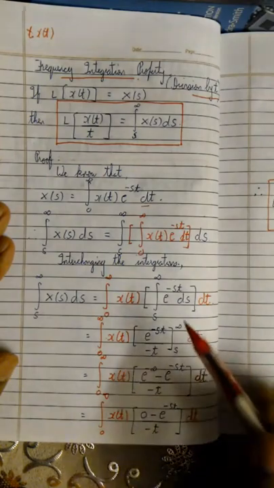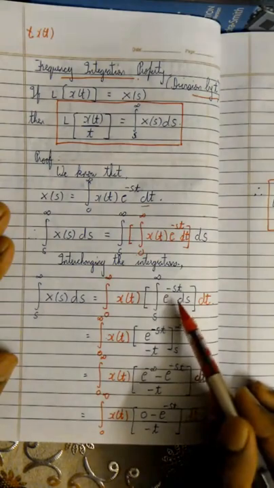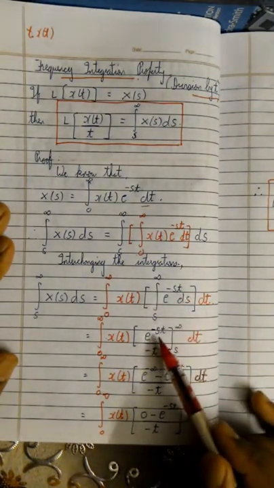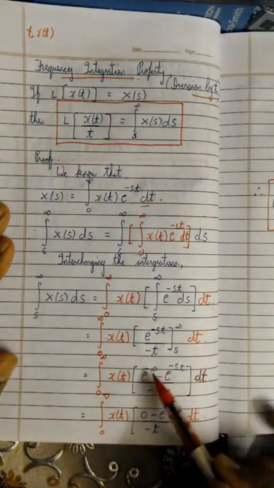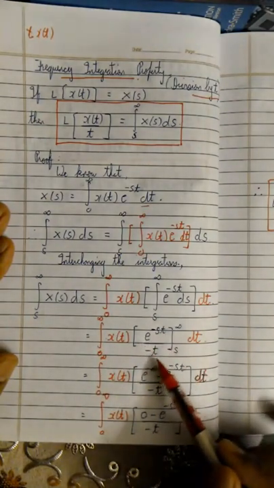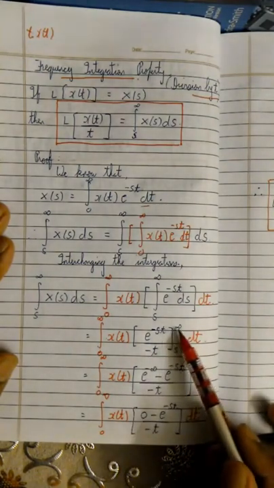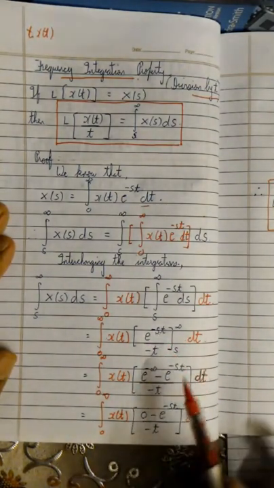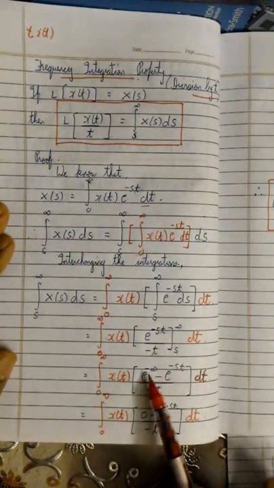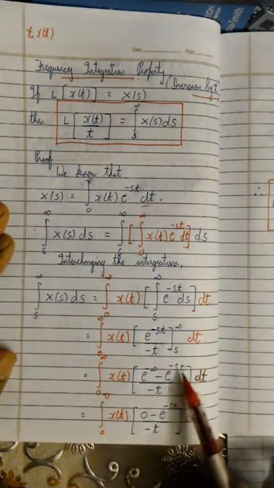So I only need to integrate this part with respect to s. Integrating this, s is my variable and t is my constant, so I will get e raised to minus st by minus t. So the integral from 0 to infinity of x of t into e raised to minus st by minus t, evaluated from s to infinity, dt. Now substituting infinity and s, we get x of t into e raised to minus infinity minus e raised to minus st by minus t, dt.